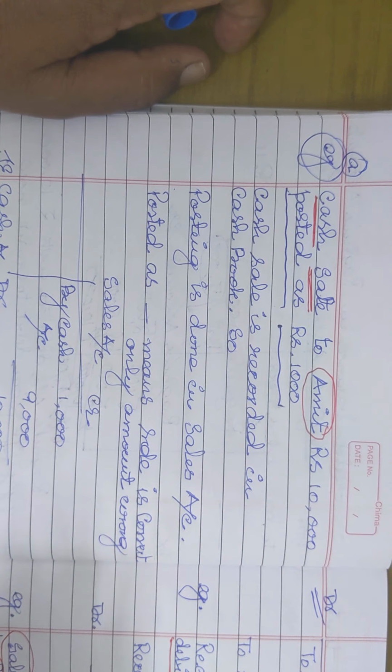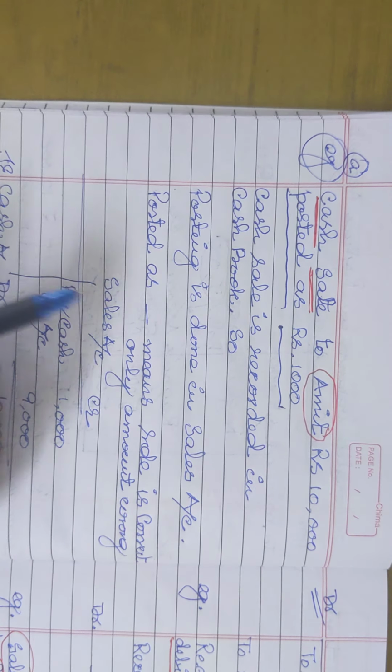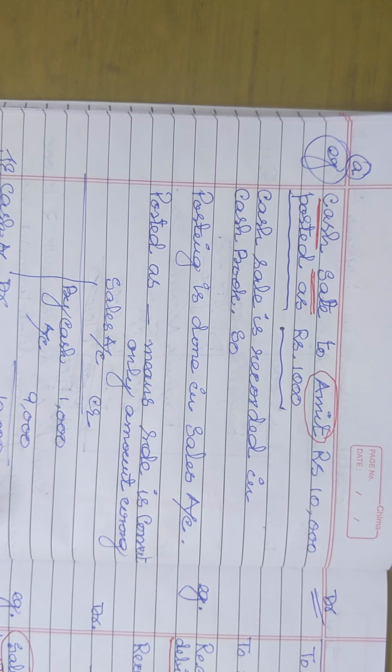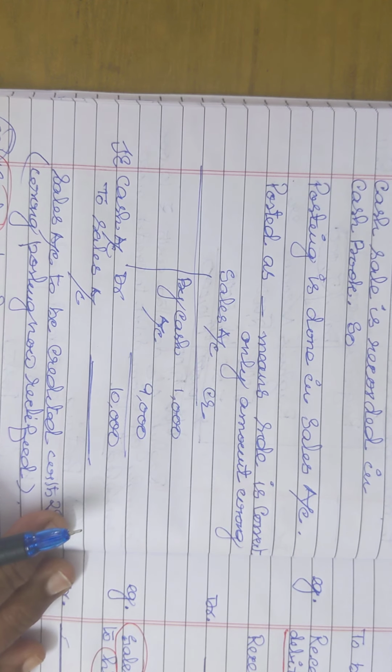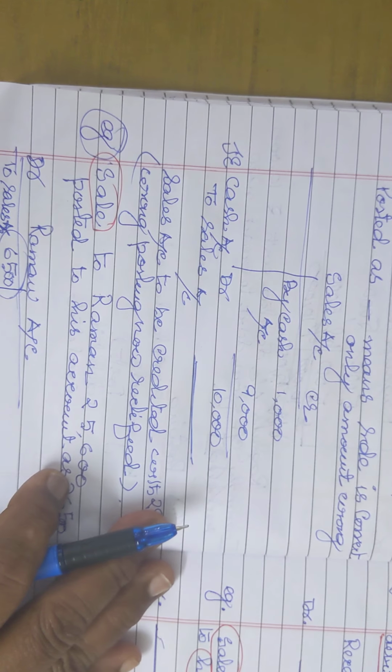So what happened? Sales account needs further credit of 9,000 rupees. So we have to increase the balance of sales account. So in order to increase the balance of sales account, we have to credit the sales account. So sales account is credited with 9,000 rupees. Hope it is very clear. Now coming to next item.